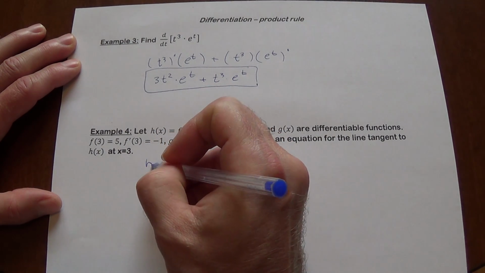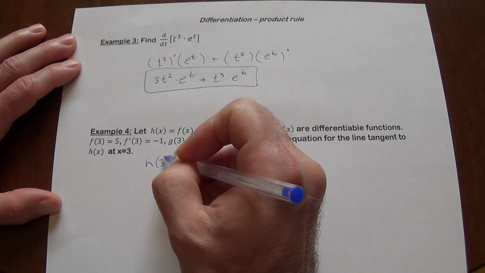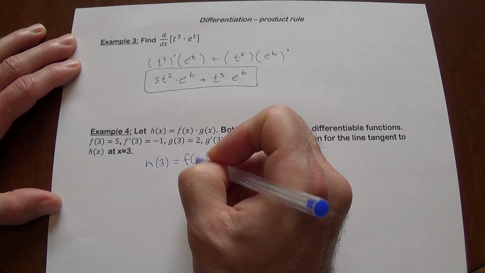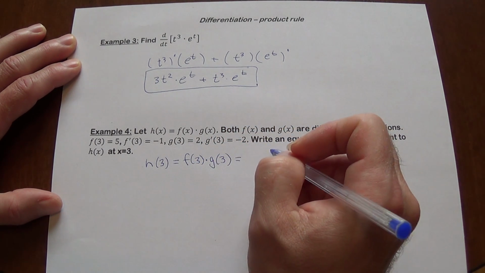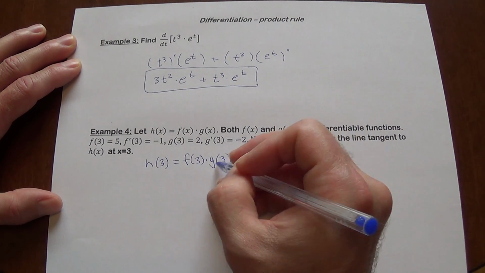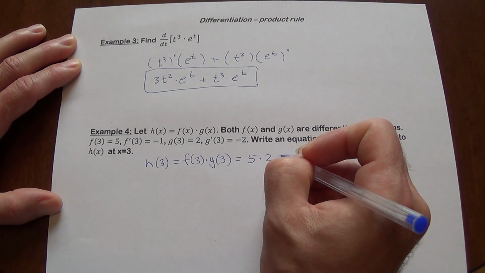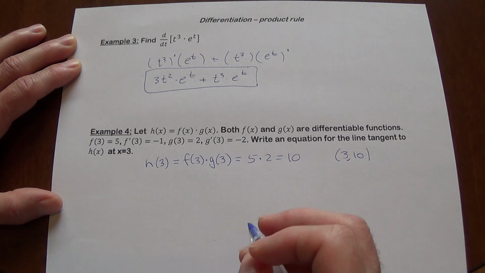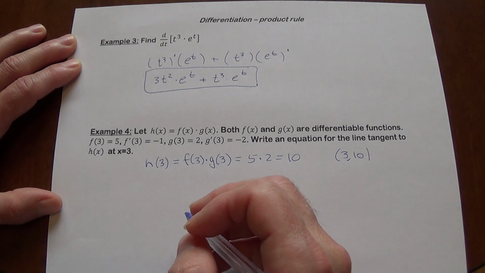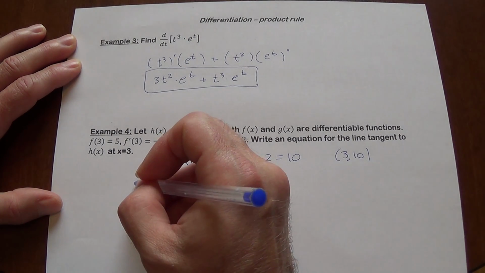So the first thing we're going to do is find the point. So h of 3 equals f of 3 times g of 3, and f of 3 is 5, g of 3 is 2, and the value is 10. So our point is (3, 10). Okay? So now we need the derivative. So we need to find h prime.